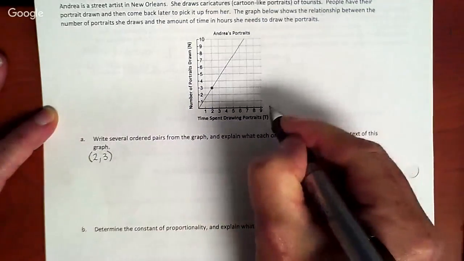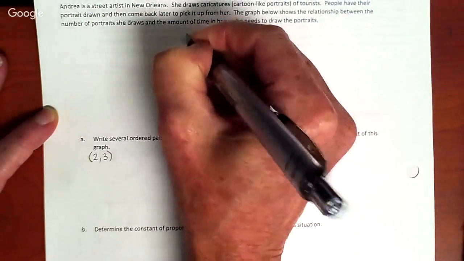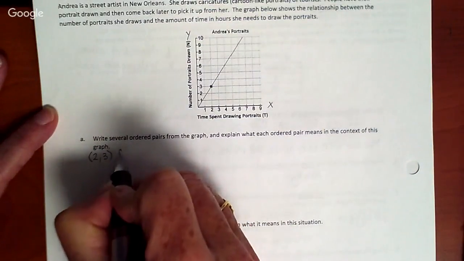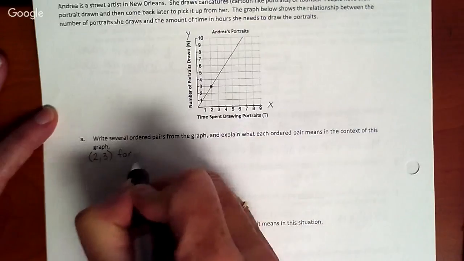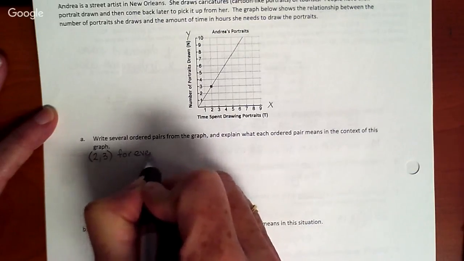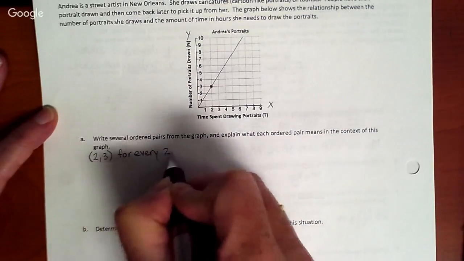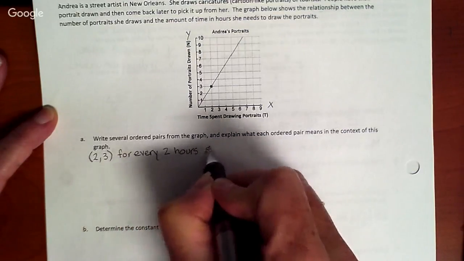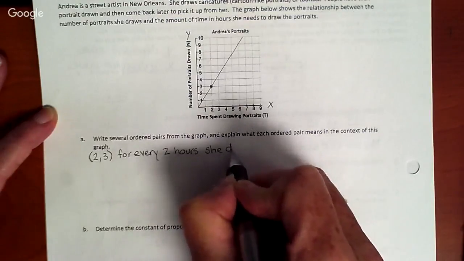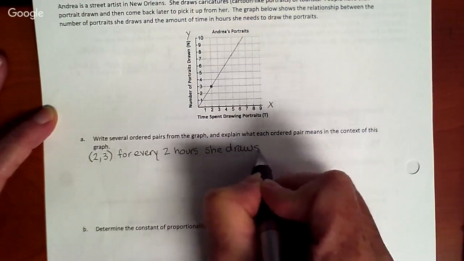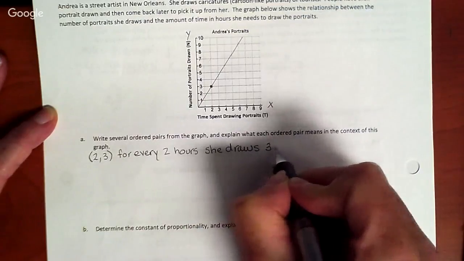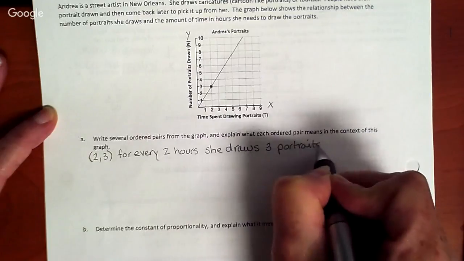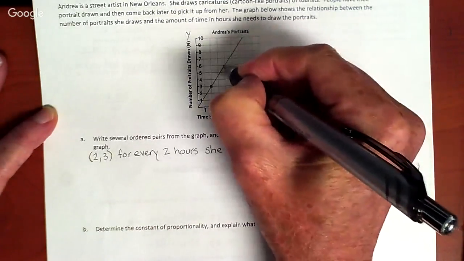Remember, our x value goes first and then our y, means for every two hours, she draws 3 portraits. Next, I have 4 and 6.